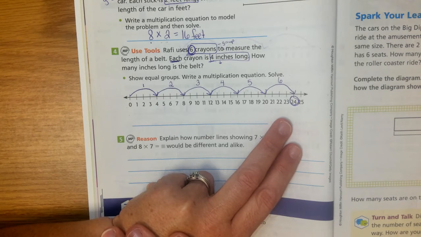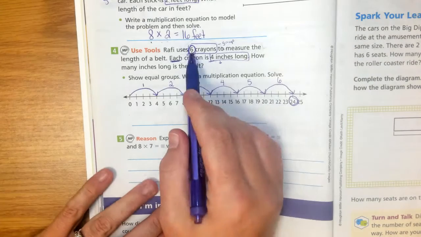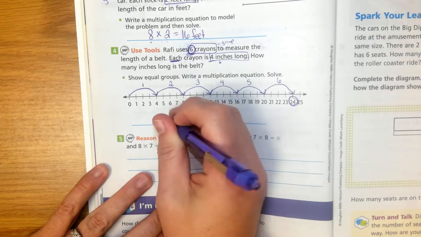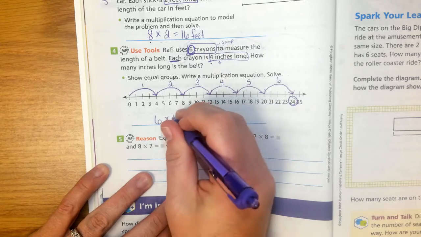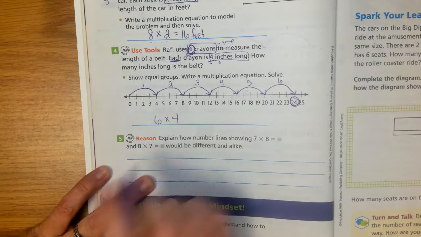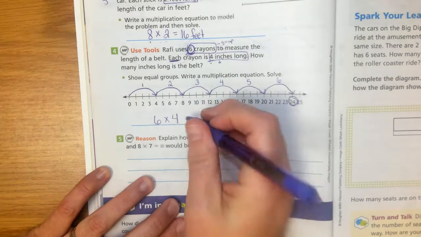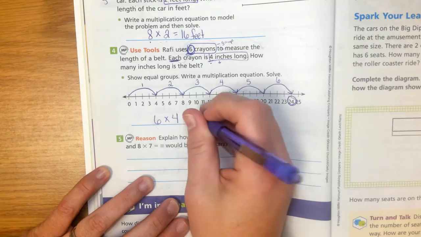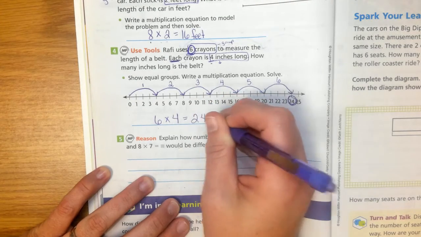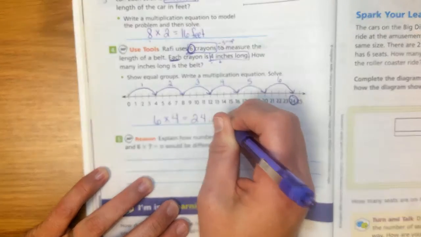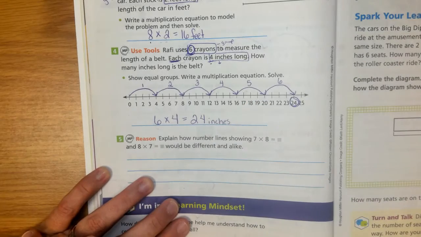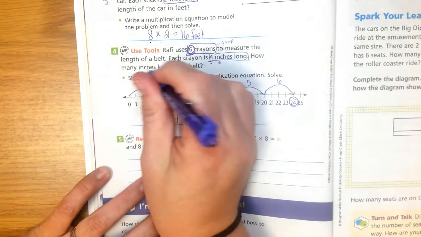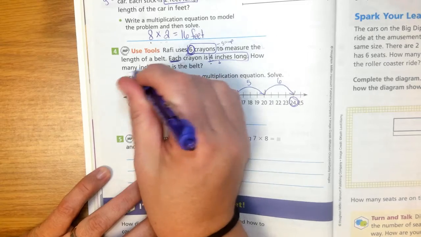So what multiplication equation will I write? I will write the 6 crayons times 4 inches, because each crayon is 4 inches. Each one of those 6 is 4 inches, equals 24 inches. So it wanted to know how long, right? How many inches long?